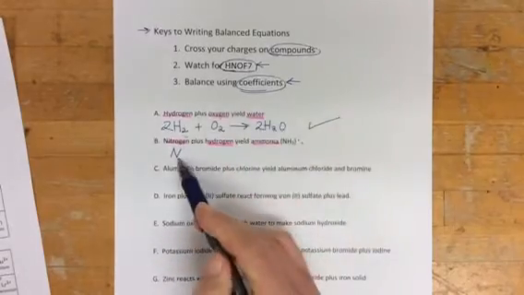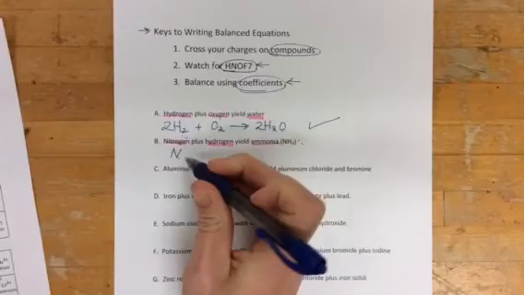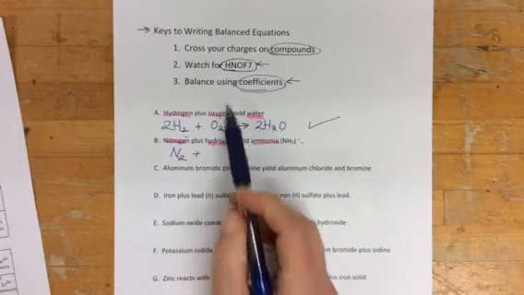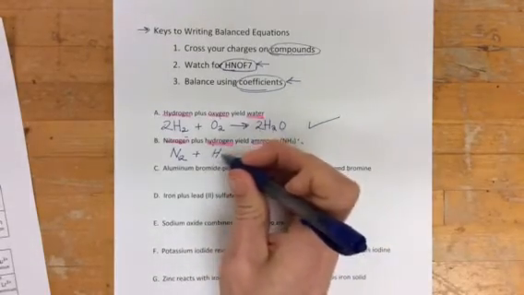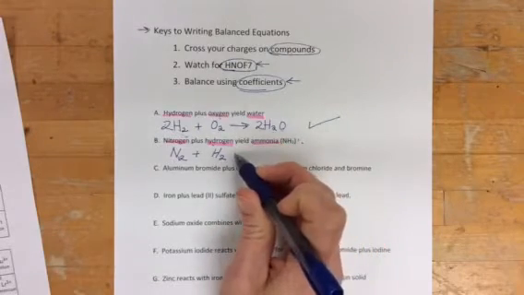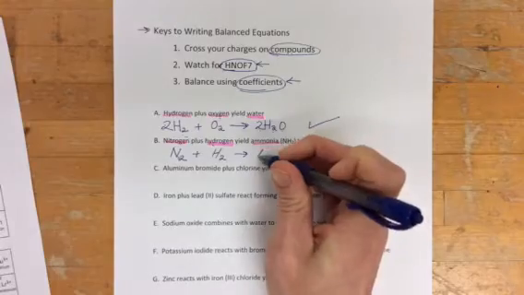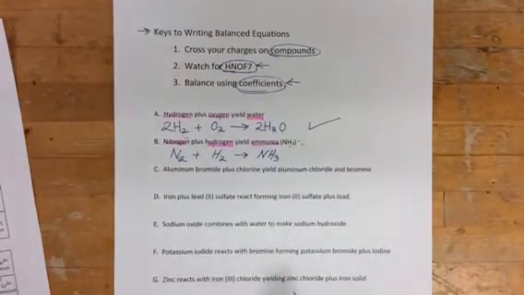N. But wait, that's the N in the HNOF7, so by itself it's N2. Plus hydrogen. That's the H in the HNOF7, so we have to put a 2. Yields ammonia. I give that to you. It's just NH3. All right.